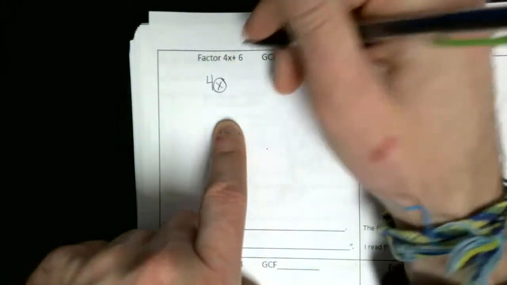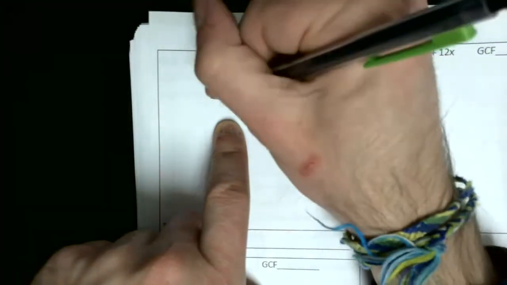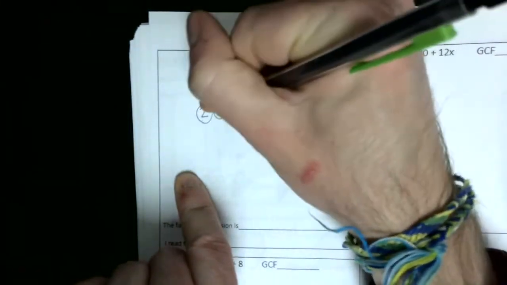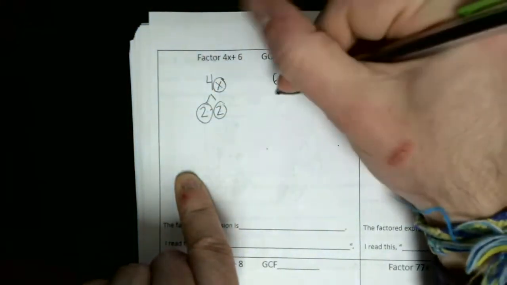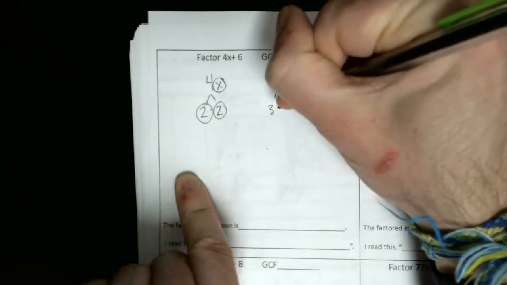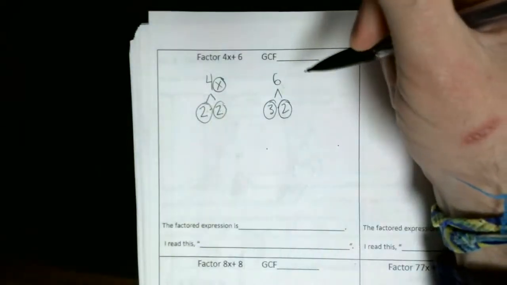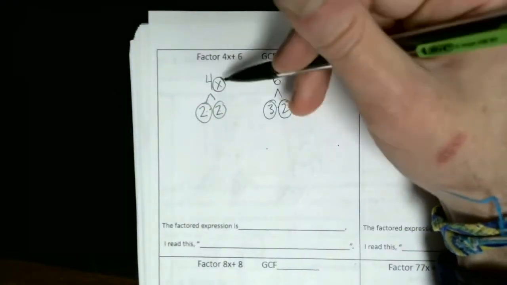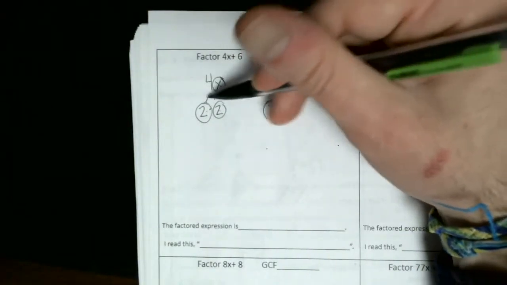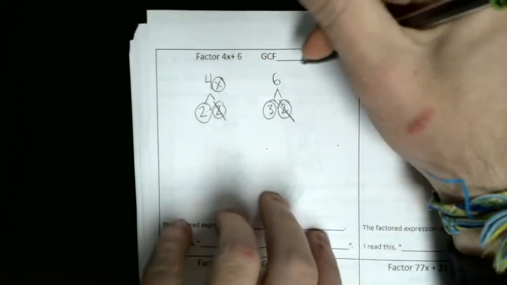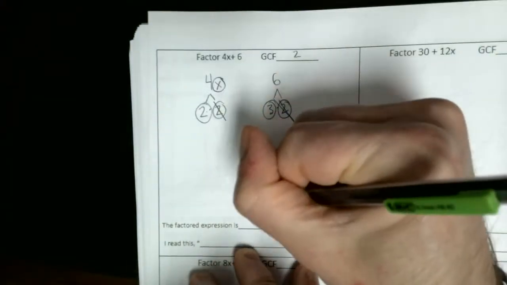I can't break x down, so I'm just going to circle x. 4, I can break down into 2 times 2. Can't break those down. So we got 2 and a 2 and an x circled for 4. 6 would be 3 times 2. And again, that x is really key. Really important. All right, let's see what we have here. What do they have in common? They have a 2. And I think that's it. GCF is just 2. That means we have 2 groups.